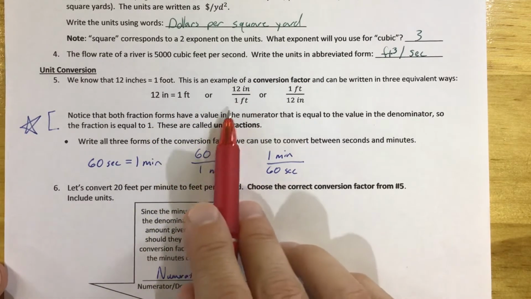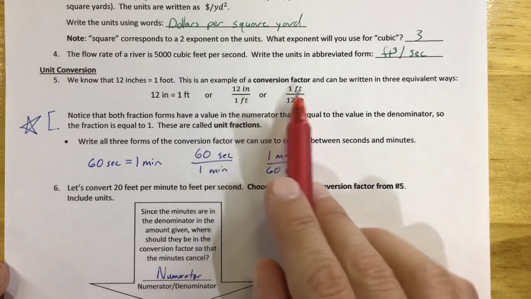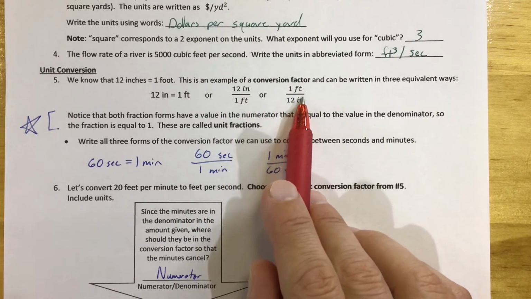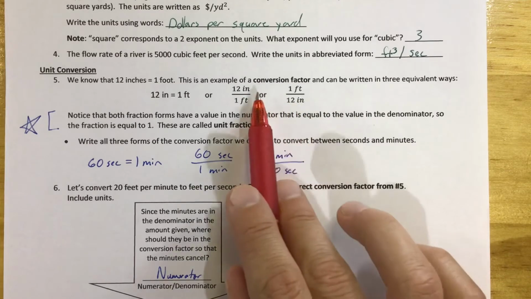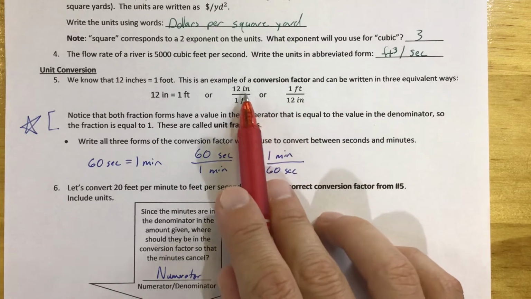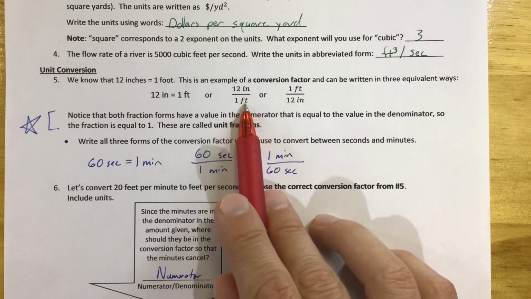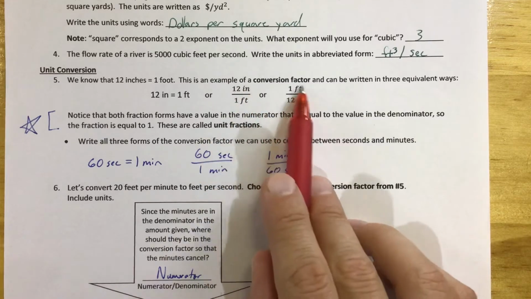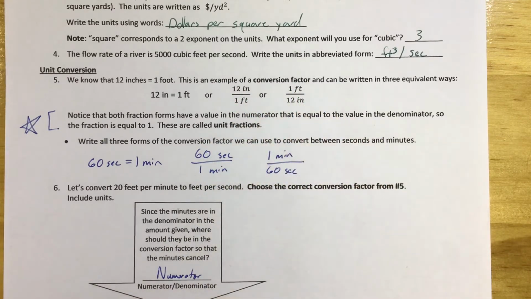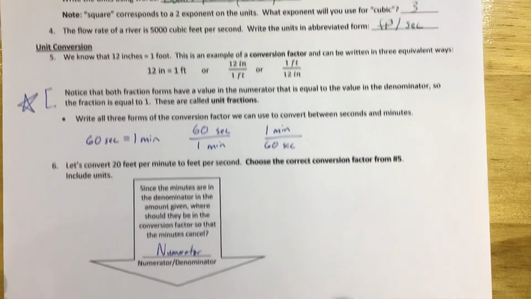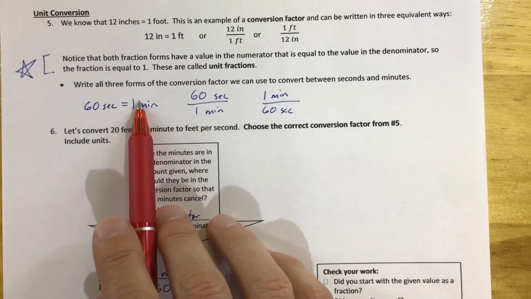So you could write the fraction as 12 inches over 1 foot, or 1 foot over 12 inches. Now here's the neat thing: because 12 inches is the same thing as 1 foot, each of these fractions is actually worth the value of 1. And that's going to be important when we start multiplying and not wanting to change the value of something. All right, we get to practice on our own here.